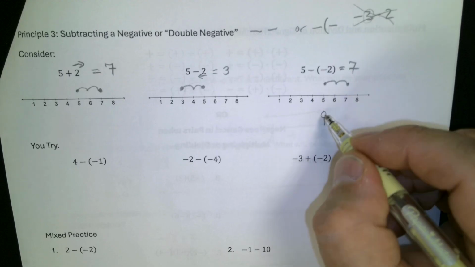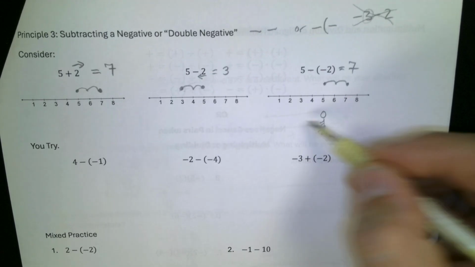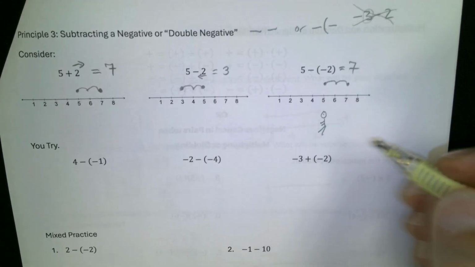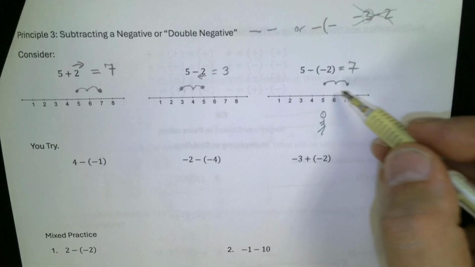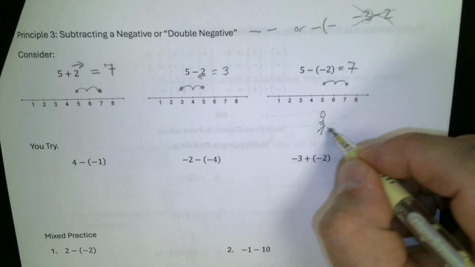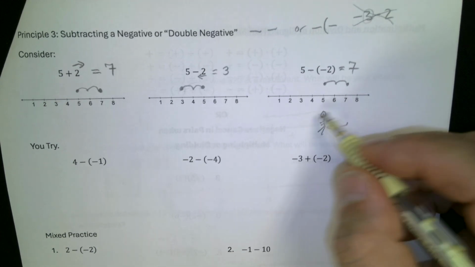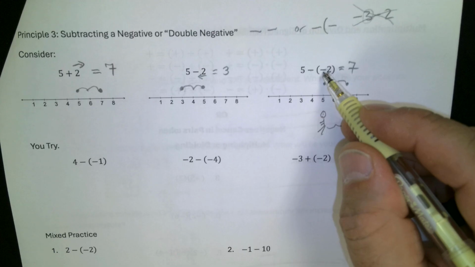The first negative would have us face this direction. So we're facing this way. I'll put a little eye there. Okay, so the person is facing this direction. But the second negative then tells them to walk backwards. 1, 2. So the first negative is the facing direction, and then this tells you to walk backwards.